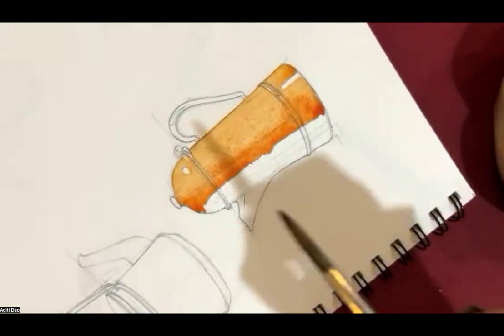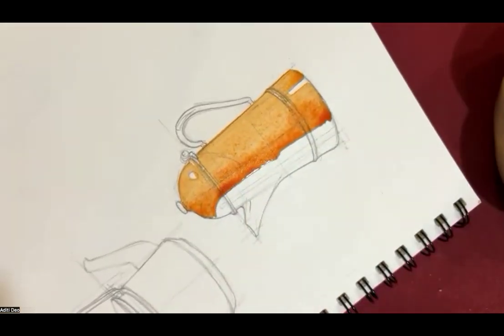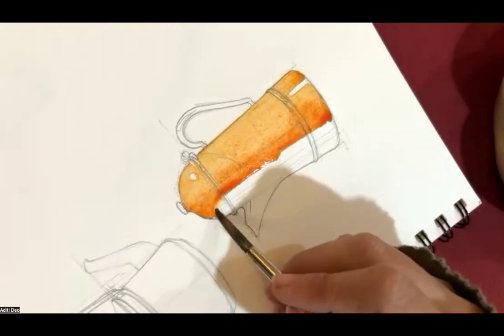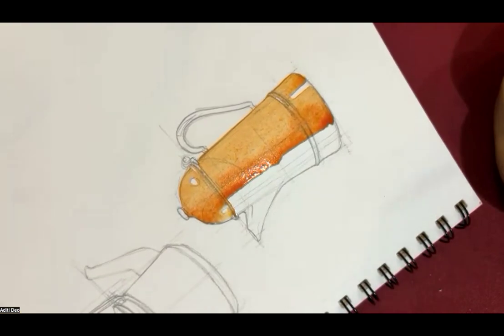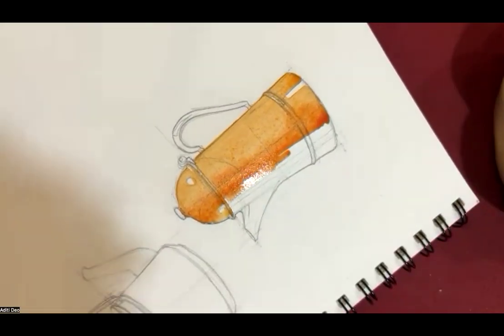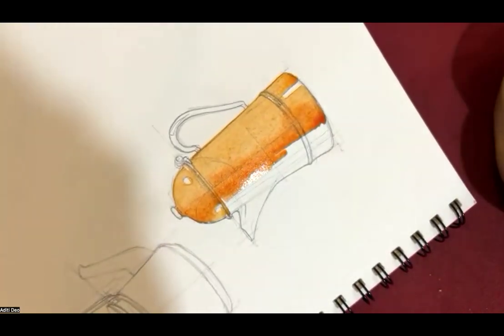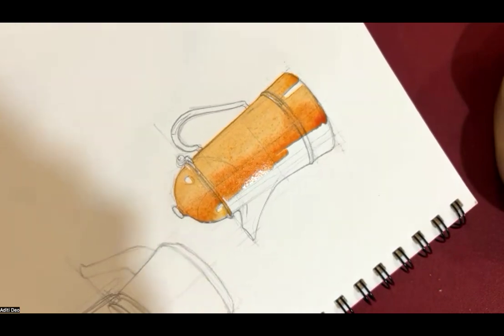Now this is the first wash, so don't panic if you feel that it's not becoming dark enough. Here again I'm going back to my orange and gamboge, but it's all going to merge. So I'm just taking fresh scarlet and orange.